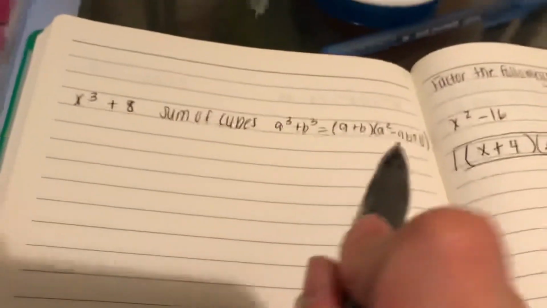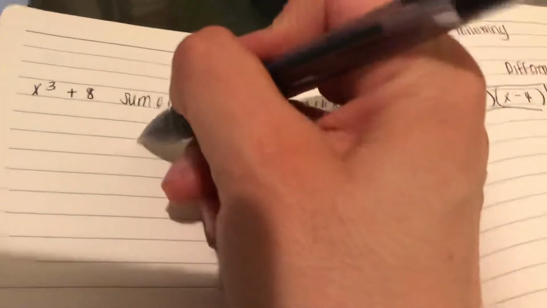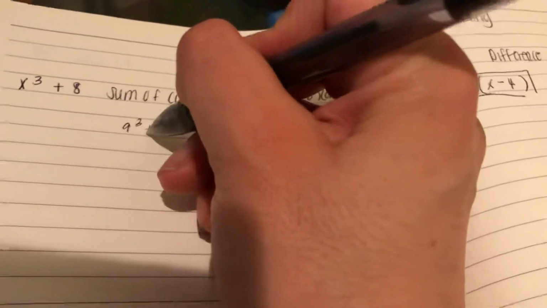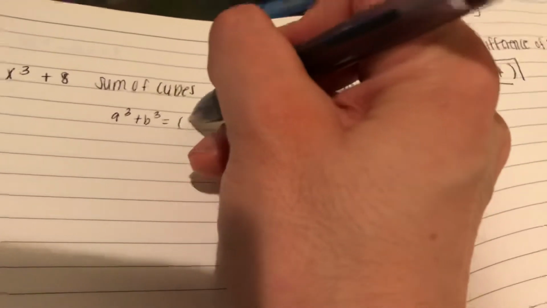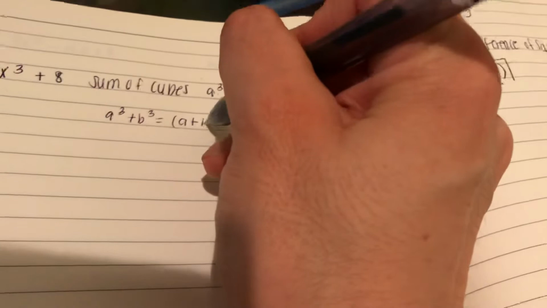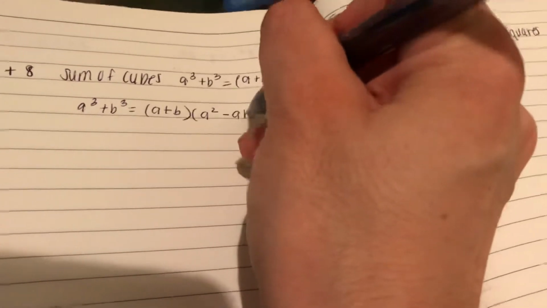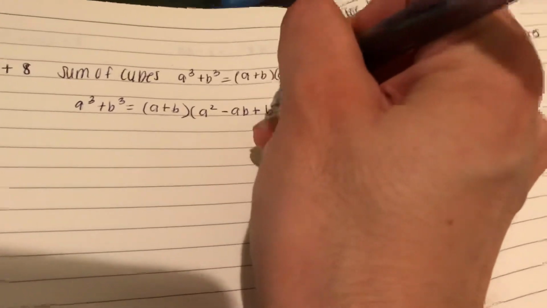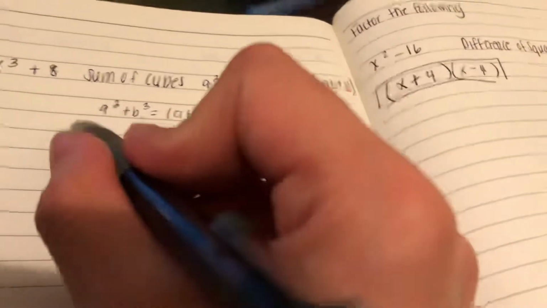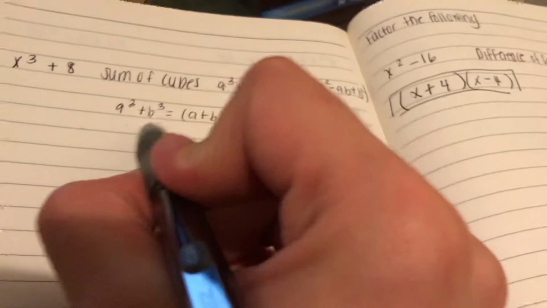So that's a squared minus ab plus b to the power of 2 for your sum of cubes. I'll rewrite it down here so you guys can see it better. So it's the same sign, opposite, always positive, okay?